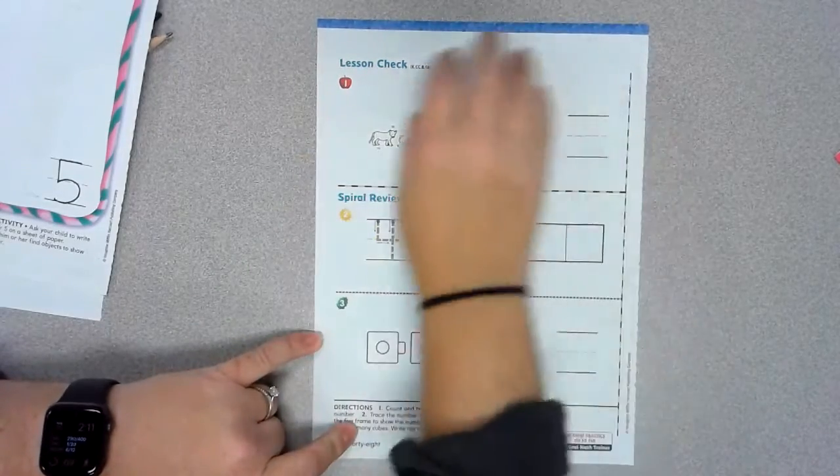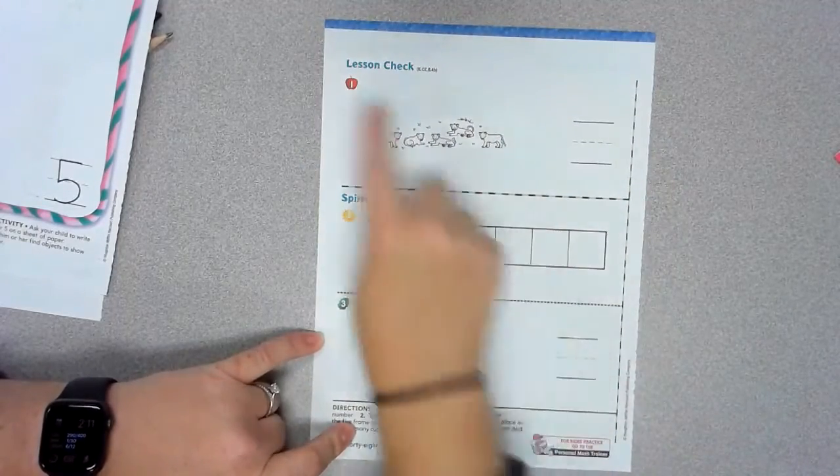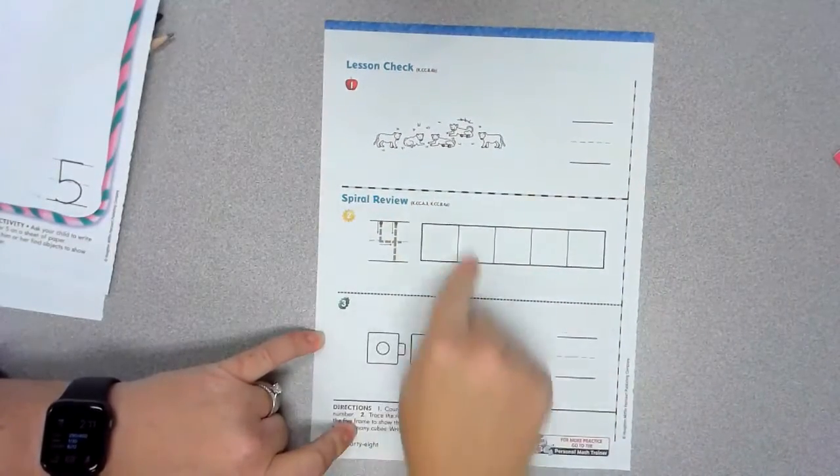Families, this is the page to submit on Seesaw for me today. Remember, just that last page with the lesson check and the review.